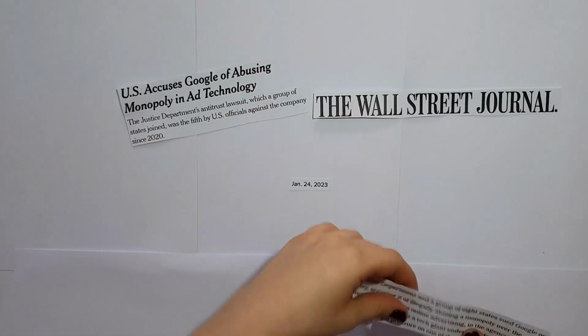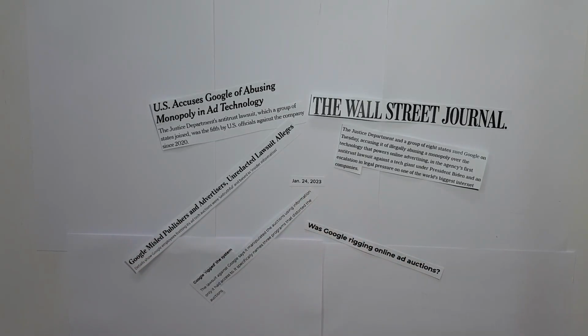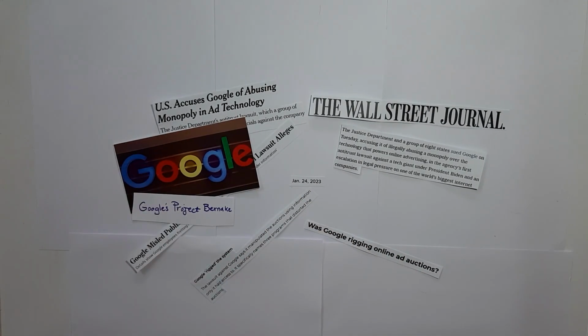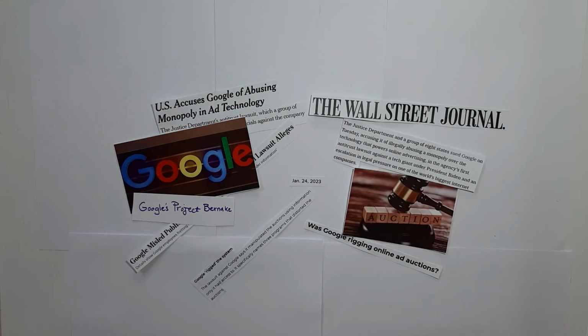On January 24th this year, the US Justice Department sued Google for monopolizing digital advertising technologies. This is sometimes referred to as Google's Project Bernanke. In order to completely understand what has happened and what Google was doing, you need to know a little about auctions, which is a branch of economics.